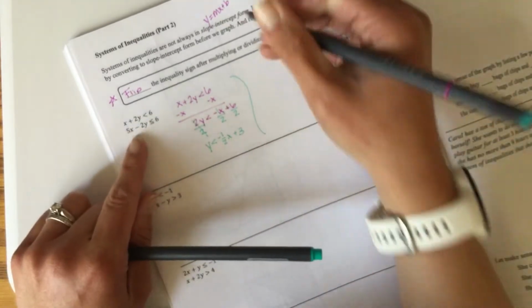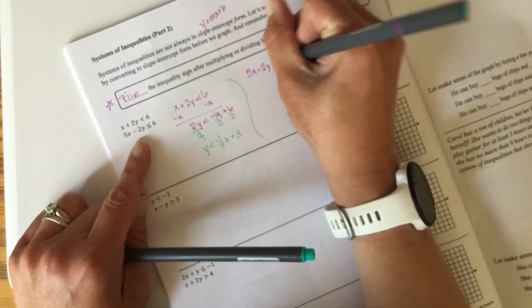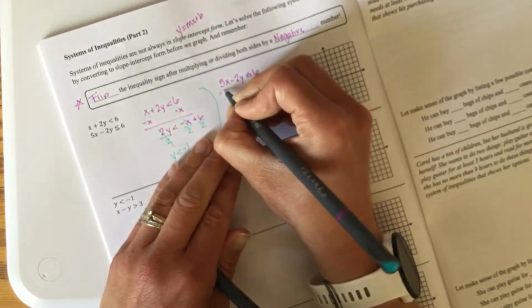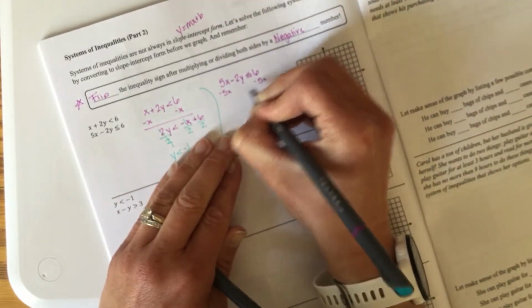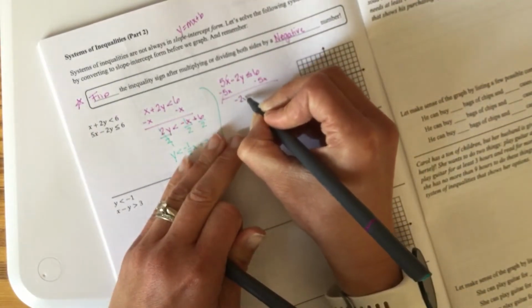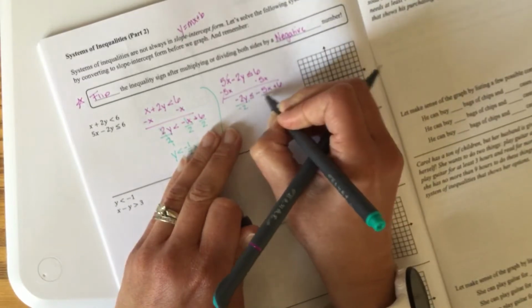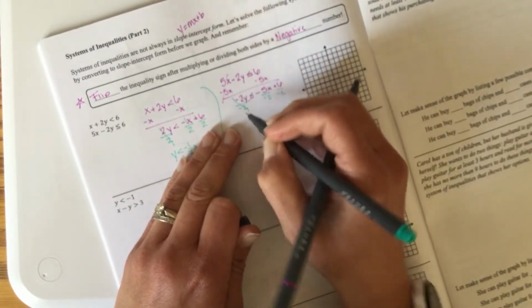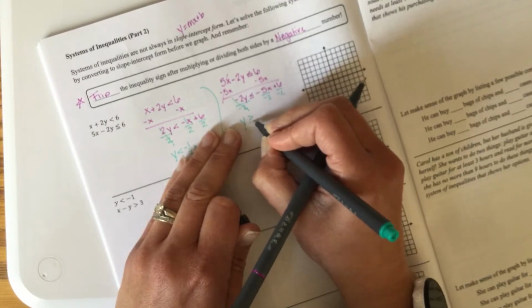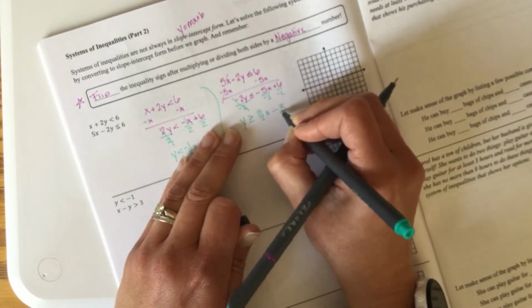Okay, so my next equation, I have 5x minus 2y is less than or equal to 6. The first thing I do is move that 5x to the other side. Then I get negative 2y less than or equal to negative 5x plus 6. And then I'm dividing by that negative 2. Well, if you divide by that negative 2, flip your sign. So this ends up being y is greater than or equal to 5/2 x minus 3.